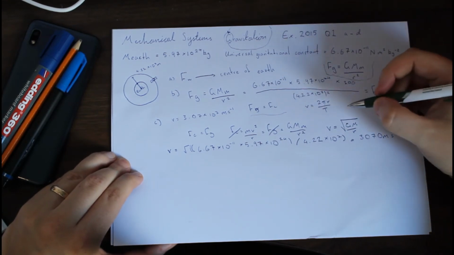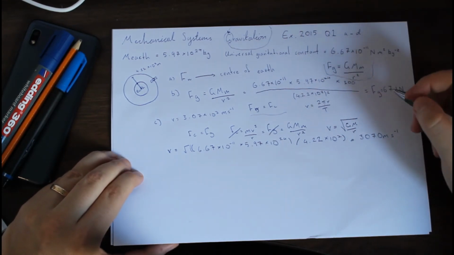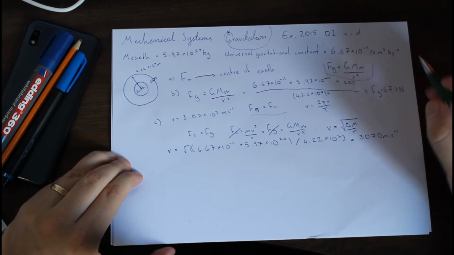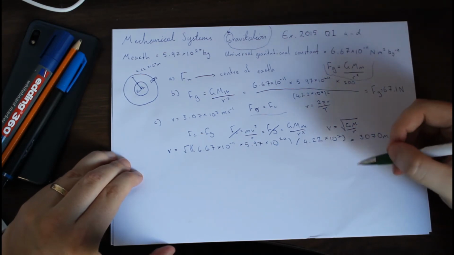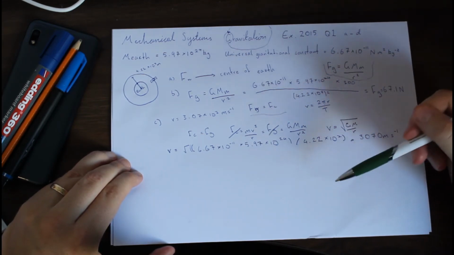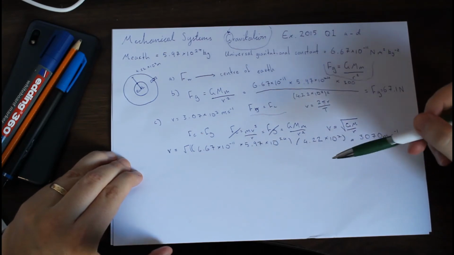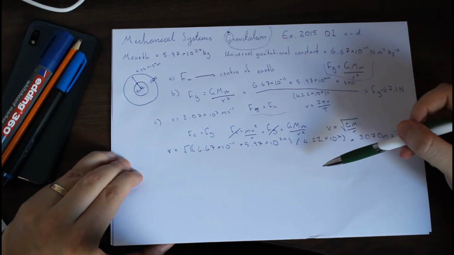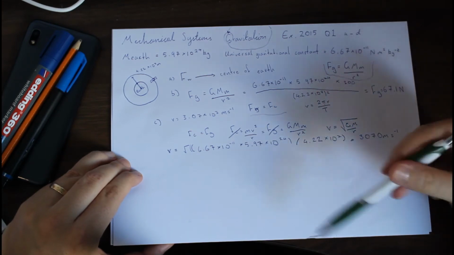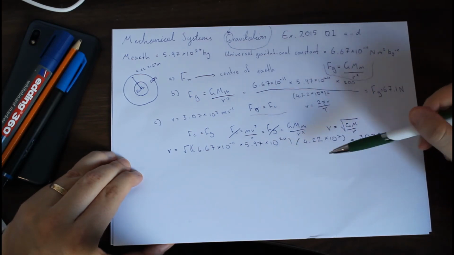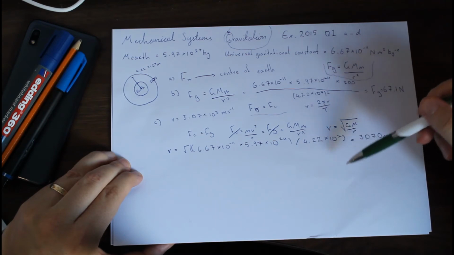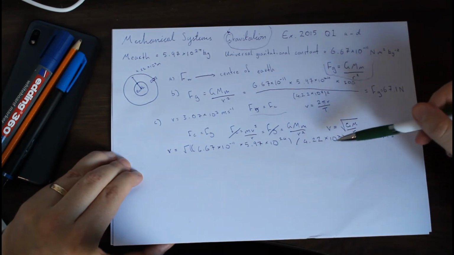Right, now D is where it gets a little bit harder. Okay, now I'm going to talk a little bit here, so bear with me. But Kepler's law states that for any orbiting object, T squared, so our period of orbit squared, is proportional to the radius cubed, where r is the radius of the orbit and T is the time period of the orbit.